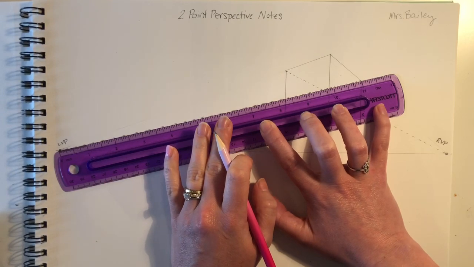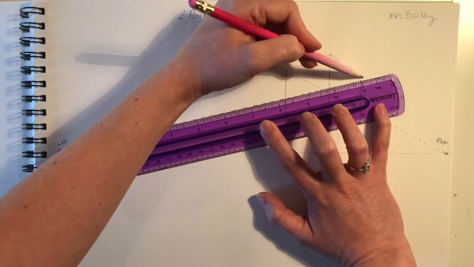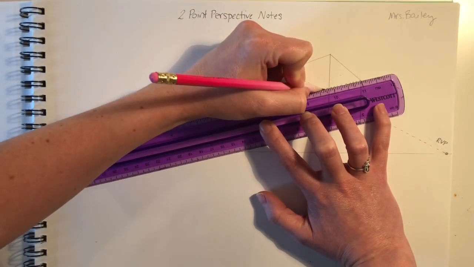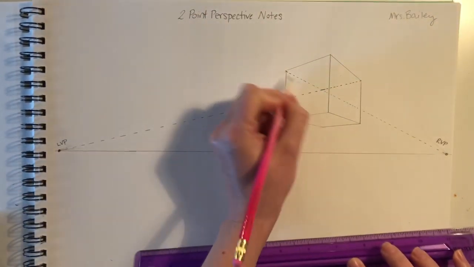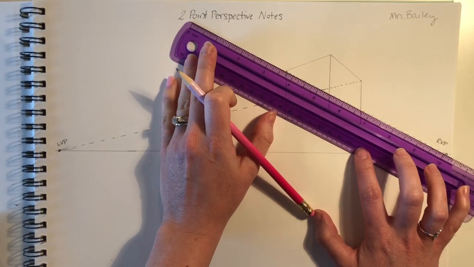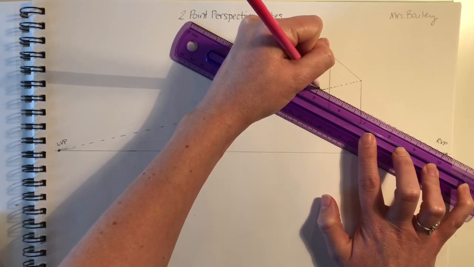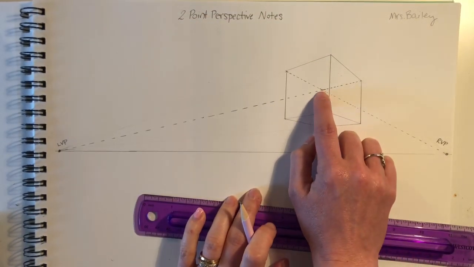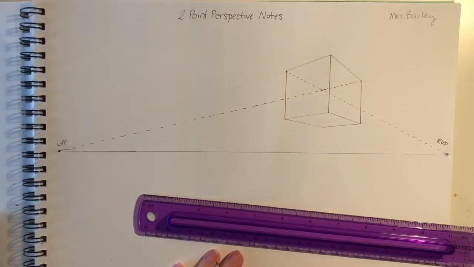Now remember, a really important thing that we want to make sure is that anytime 2 or more dotted lines are intersecting, I want to make sure that those dots from both are physically touching. So I'm going to extend my little dot from each one. And then based on that, I can tell exactly where that back corner of my cube should be.